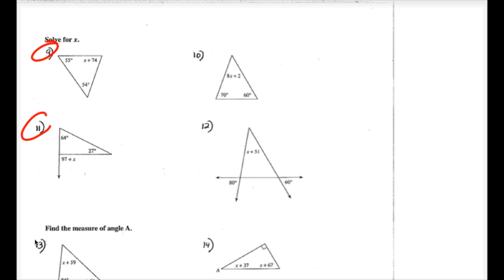What would you write for your equation? What plus what equals 180? Miss Vicky, what would you do? 55 plus 54 plus x plus 74 equals 180. That's one long equation. Is it nice that we have our calculators? Okay, let's CLT. What does CLT stand for, guys? Combine like terms. Grab your calculator and add them all up together.